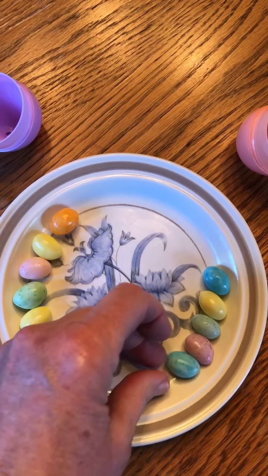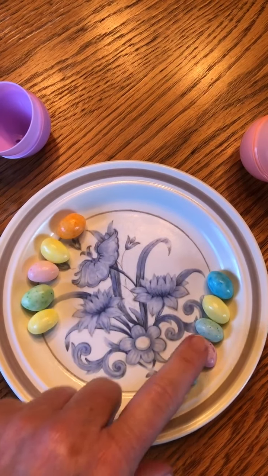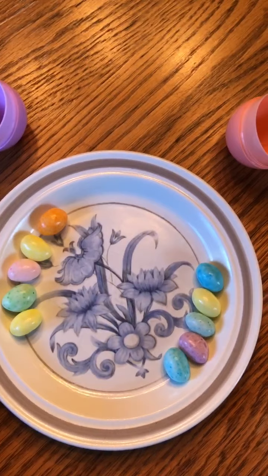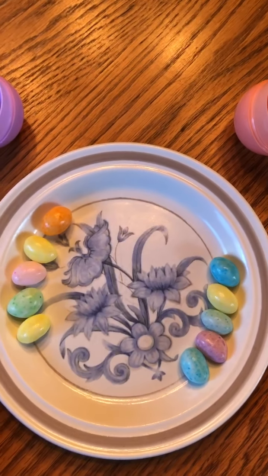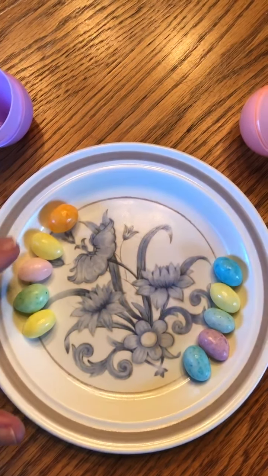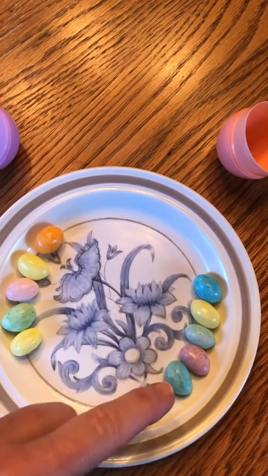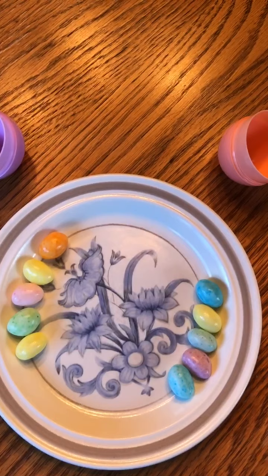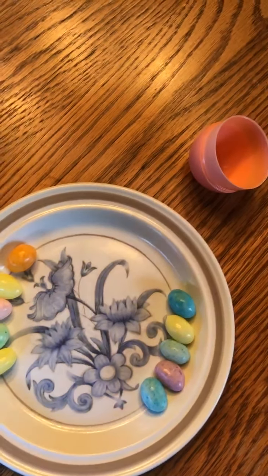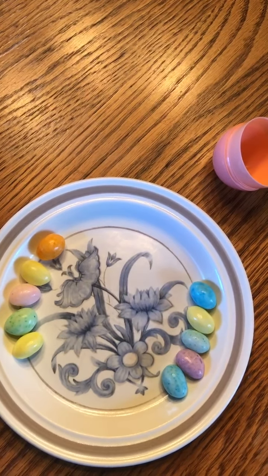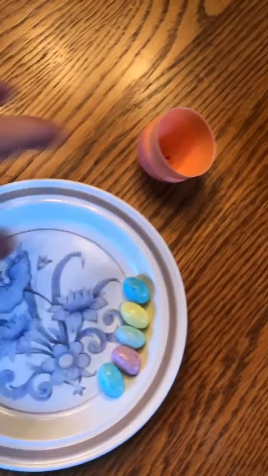What if we put one of these over here? 1, 2, 3, 4, 5. Look! Now they're equal, aren't they? There's 1, 2, 3, 4, 5 on this side, and 1, 2, 3, 4, 5 on this side. Each person would get 5 eggs. That would be fair, wouldn't it? I would like that.